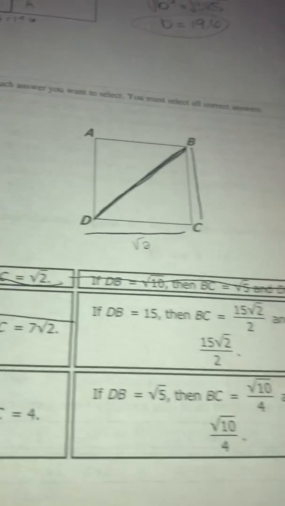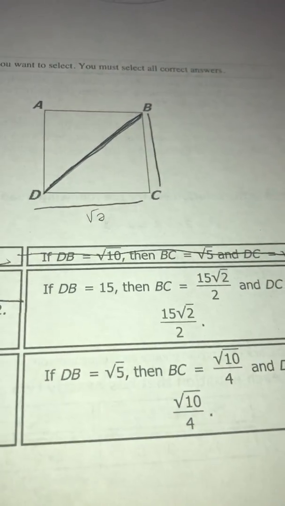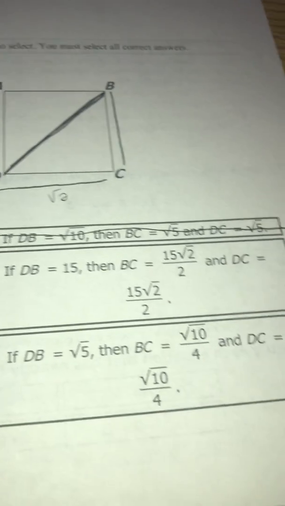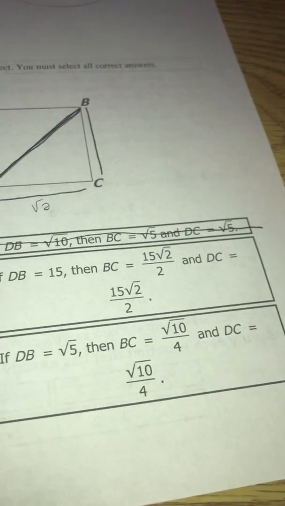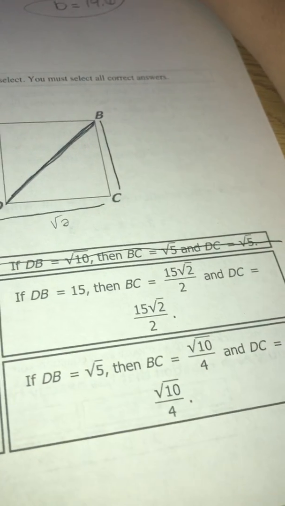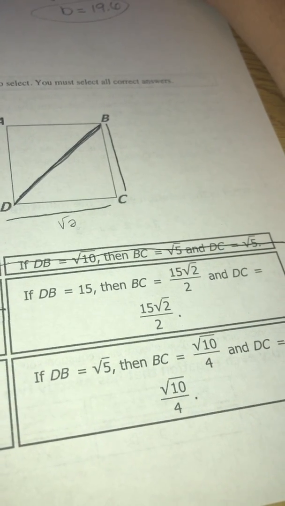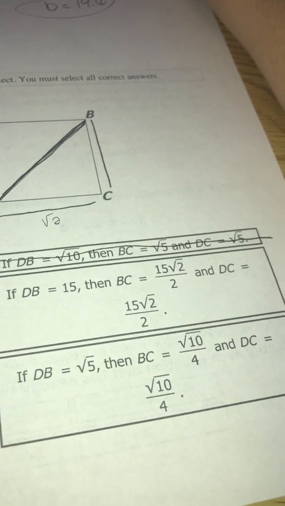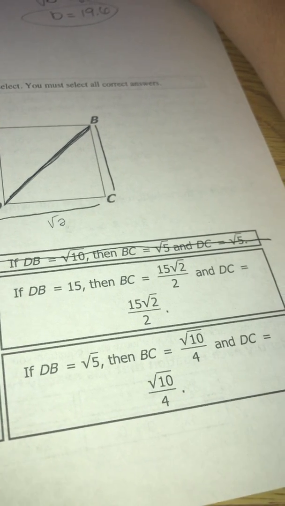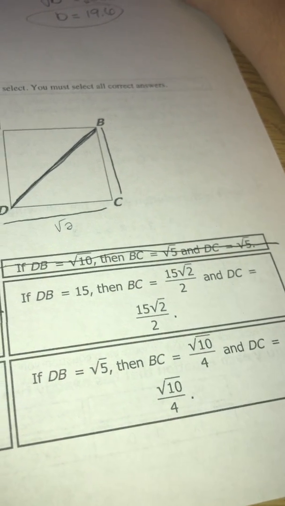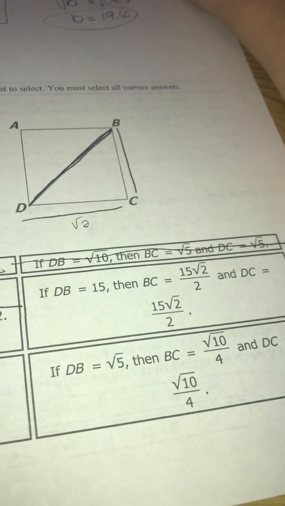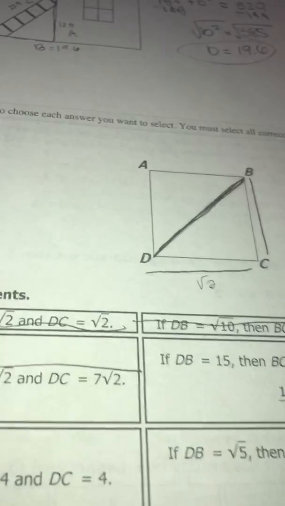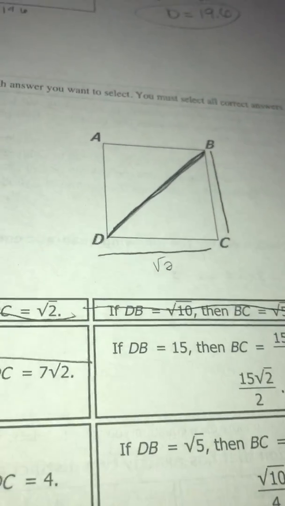This one says if DB equals 15, then BC and DC equal 15 square root of 2 divided by 2. So 15 square root of 2 divided by 2 times 2 would equal 15 square root of 2 because the bottom one will cancel out.